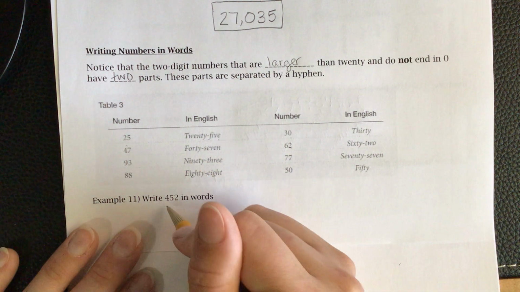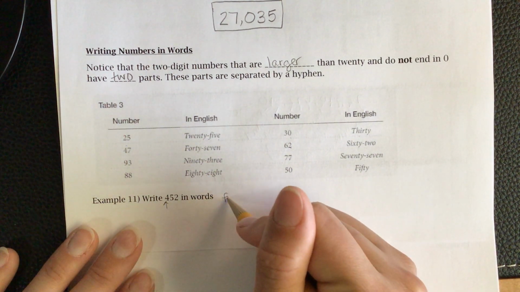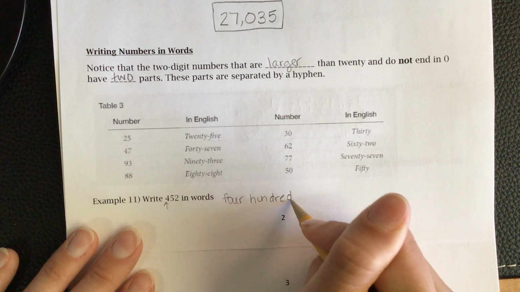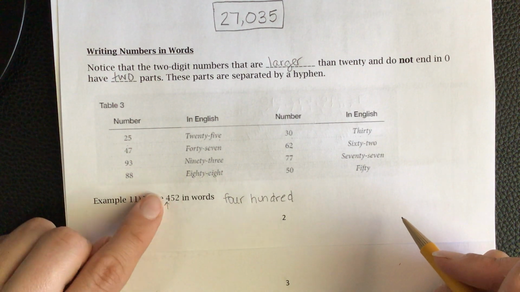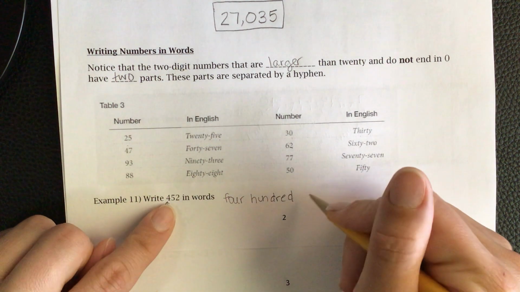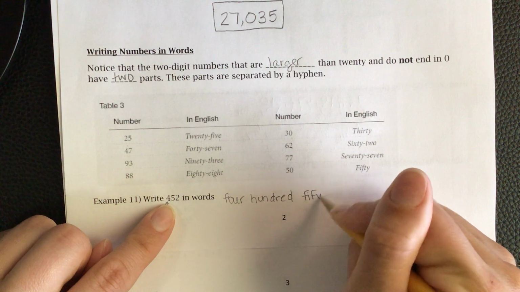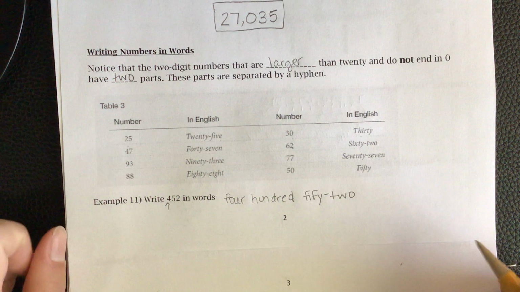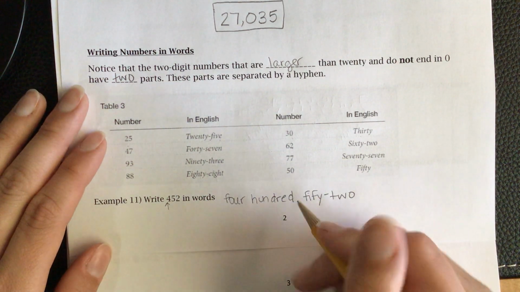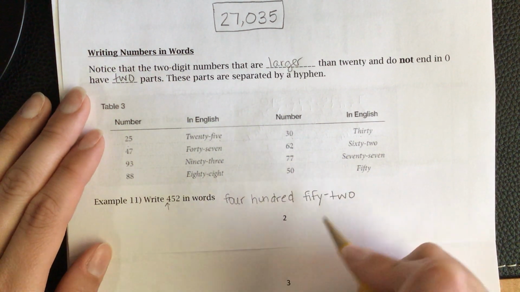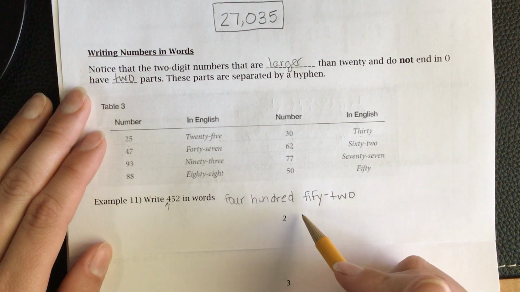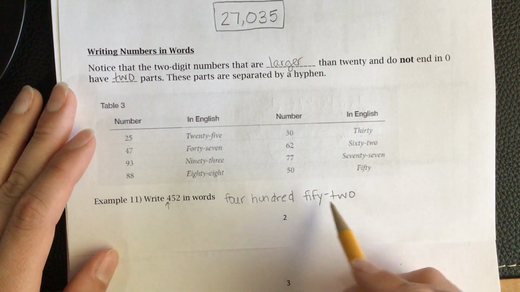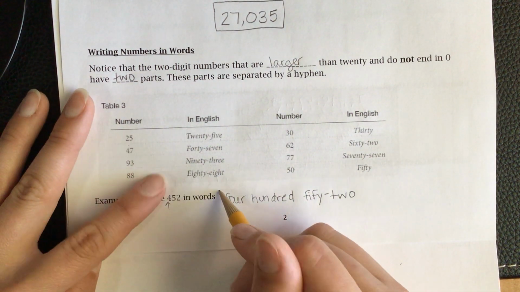But if we start with, we're going to start with 400. We're going to write the number 452. 52 gets a dash between it. We sometimes say in the American language four hundred and fifty-two. It's not how you're supposed to say it. An and represents a decimal, so we're not going to say the word and when writing whole numbers. Four hundred fifty-two is your final answer.